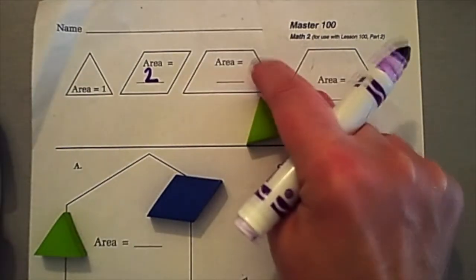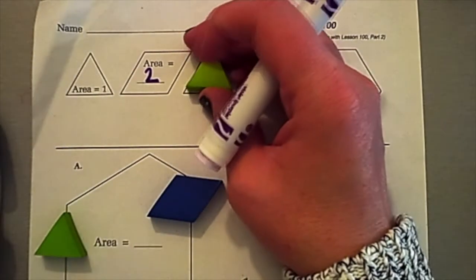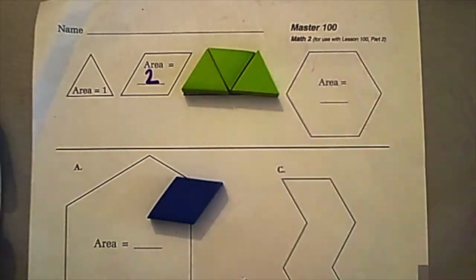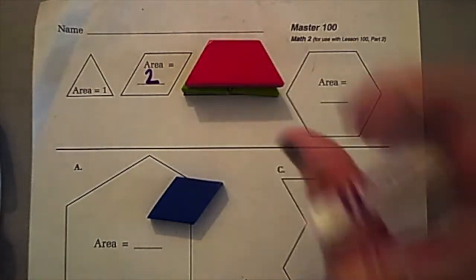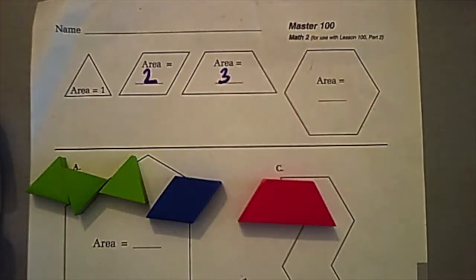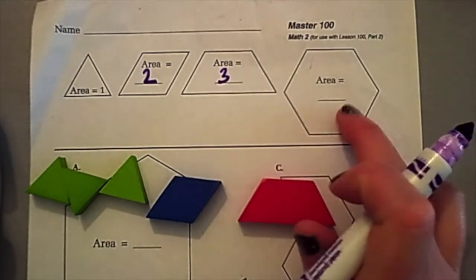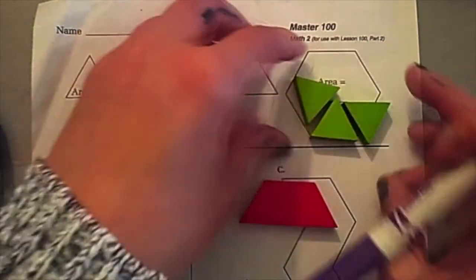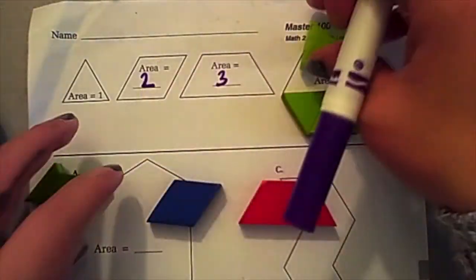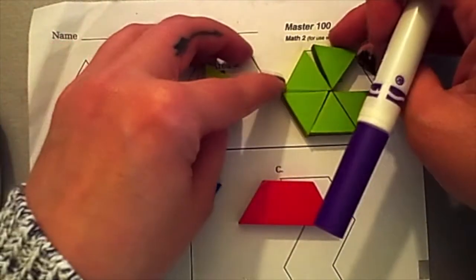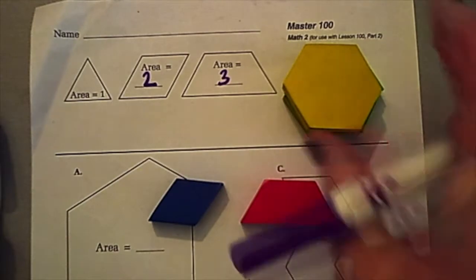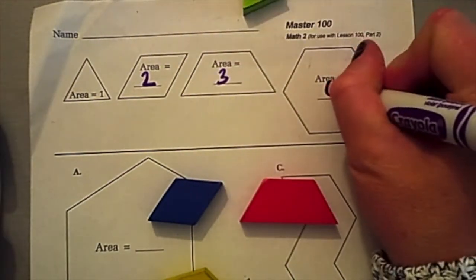So how many do you think will fit in there? So let's put this 1, 2, 3. But we also have a shape for this. We also have that shape. So anything that looks like this shape is going to be equal to 3 triangles. And we know this from using all the shapes all the time. How many triangles fit into this big guy? So we got that, that, that, that. Or we have this one big yellow piece, and that is going to be equal to 6.